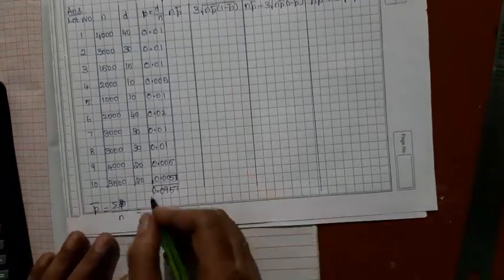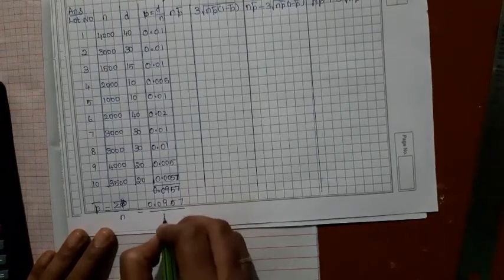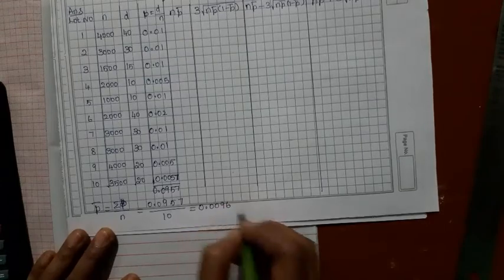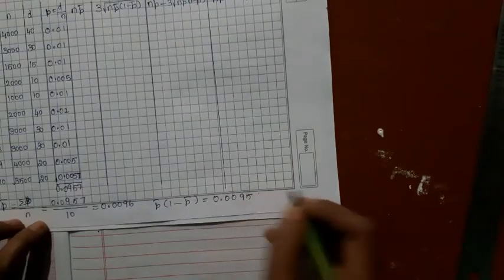Now you add all these values and calculate the average, which is P bar. Average value of P is P bar. You get 0.0096. And you also compute P bar into 1 minus P bar. 0.0096 into 1 minus 0.0096, you get 0.0095. Okay. With this idea, you have P bar.